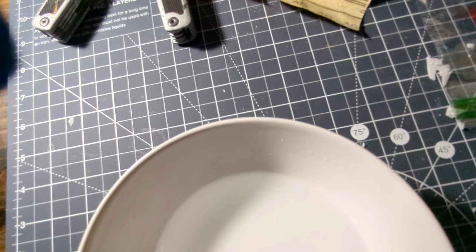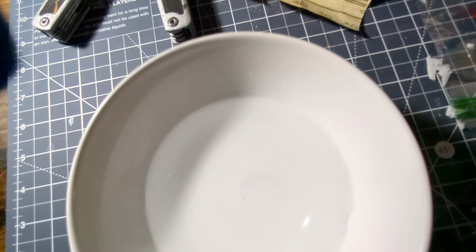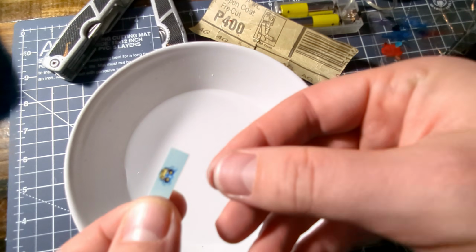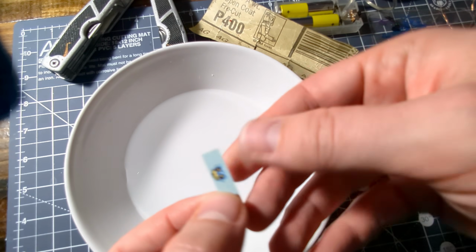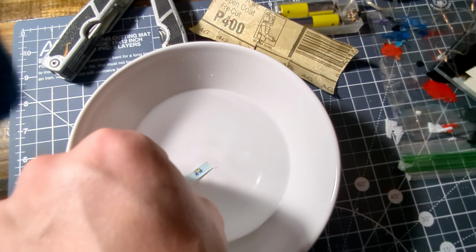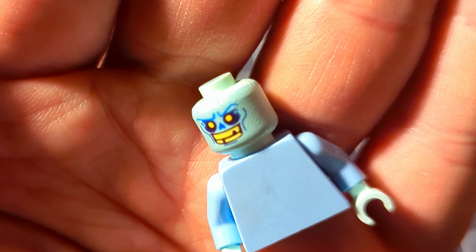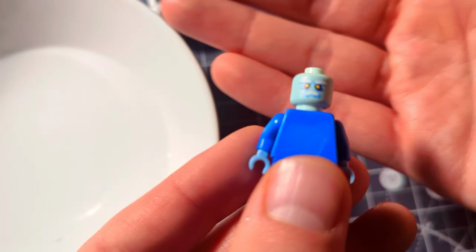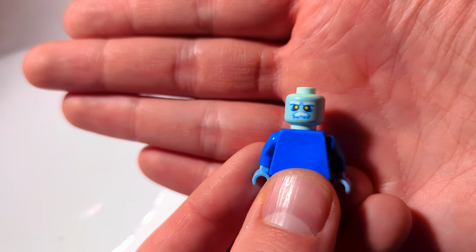We gotta put the decals in the water. No need to focus camera. No, I'm just gonna put this in here. Yeah, don't worry about it. Nice. Nice. Nice. Hey, they look nice.